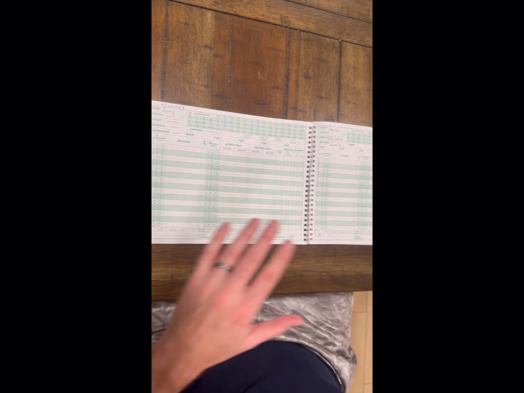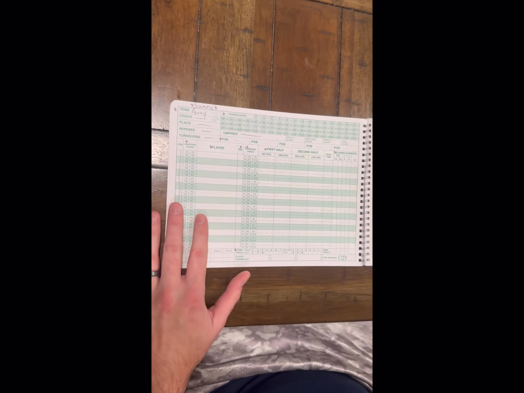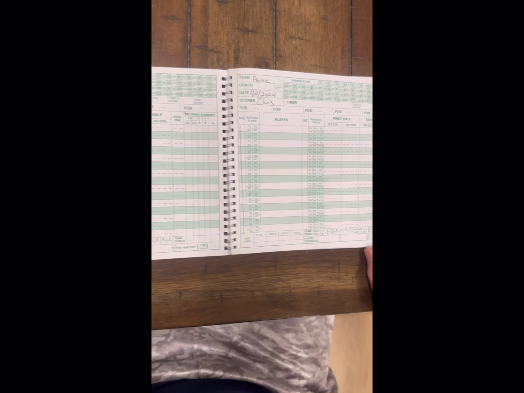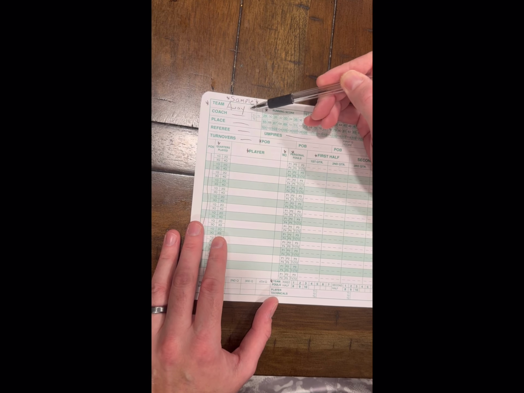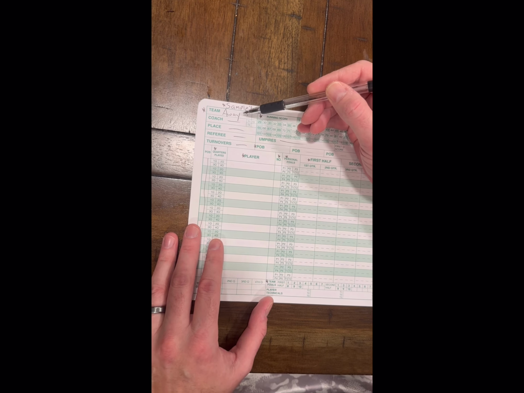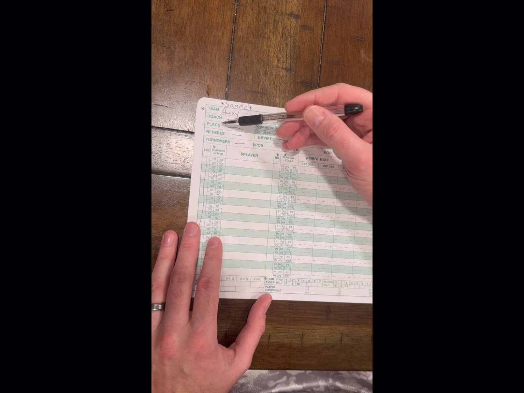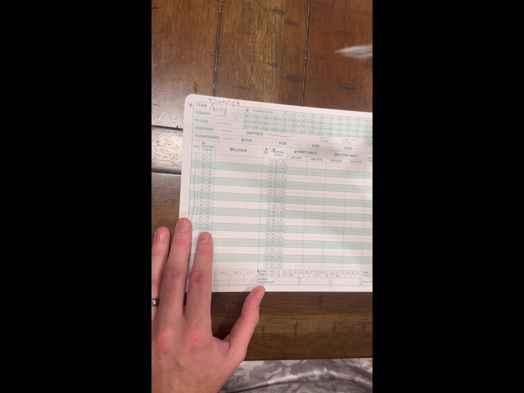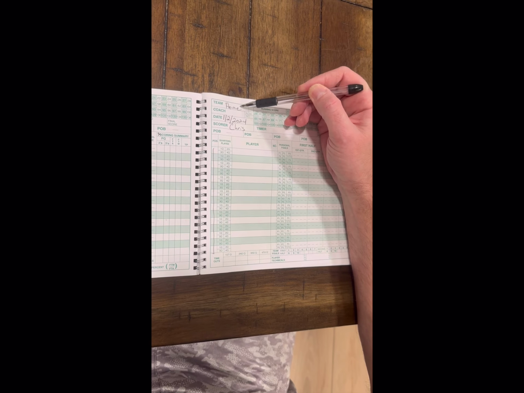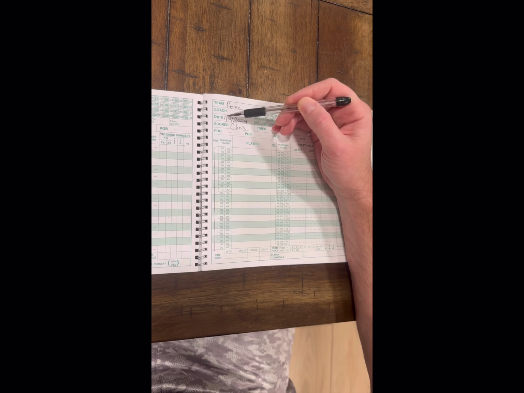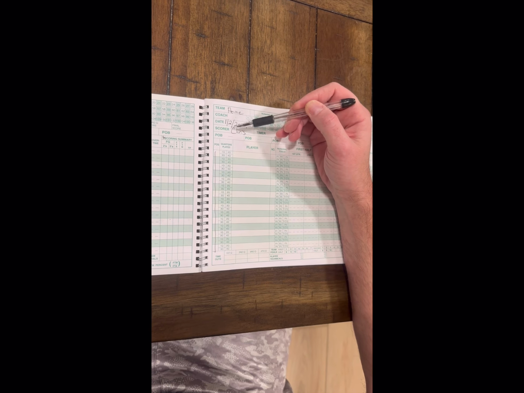So when you open up to a new sheet for a game, you're gonna have the away team on your left, home team on your right. And what you're gonna do is write the team name up here. I wrote away for a sample. You can ignore the place referee turnovers. And same thing with the home team over here. Just write the home team's name here. Coach's name if you want, the date, your name as scorekeeper.